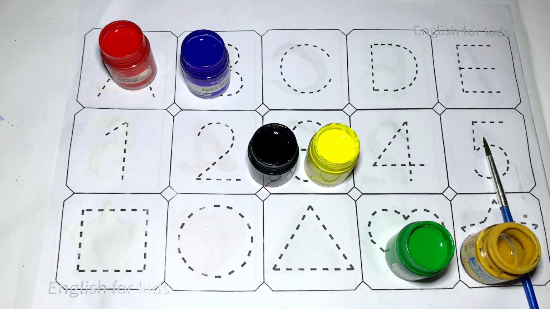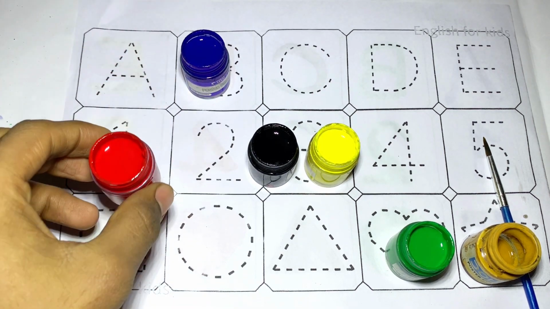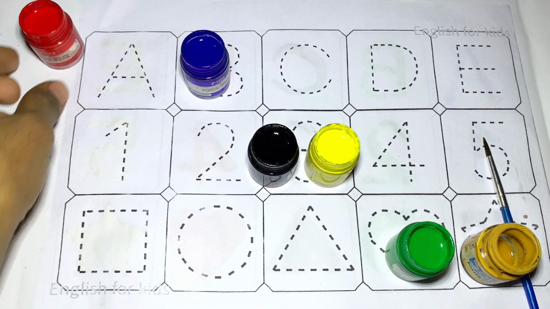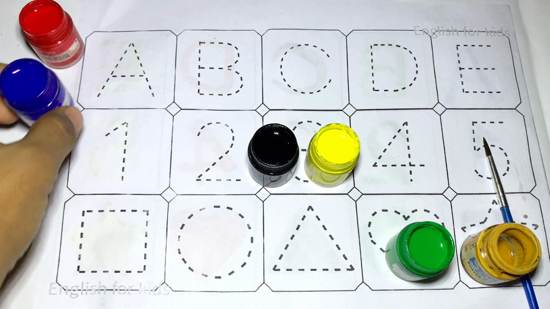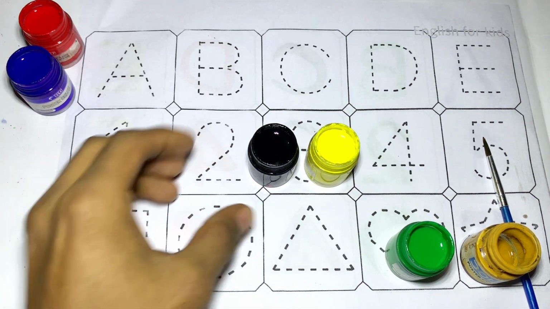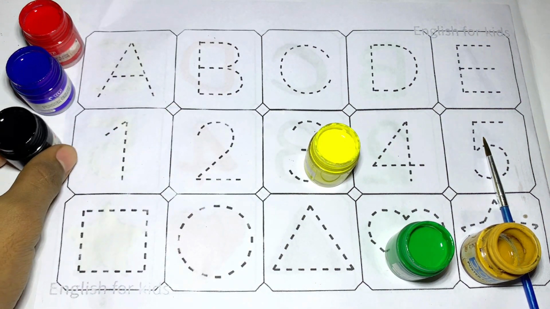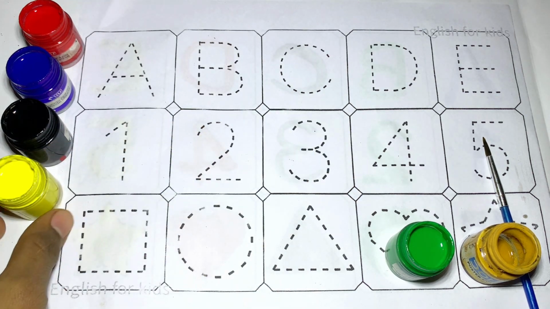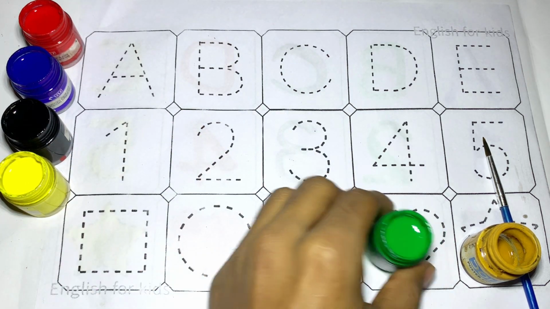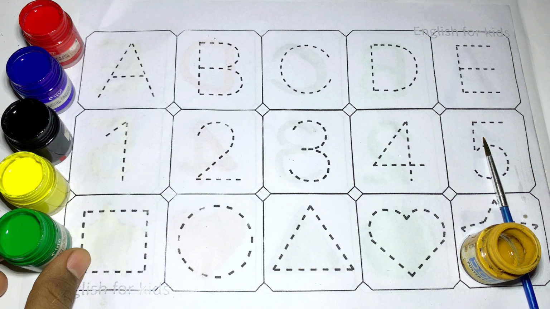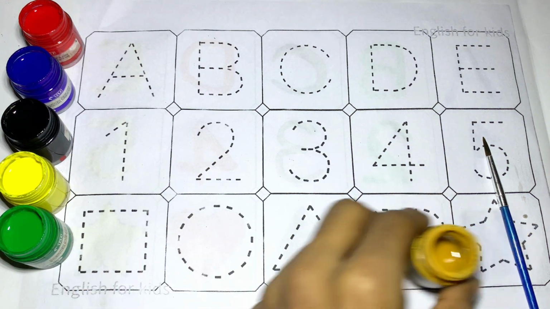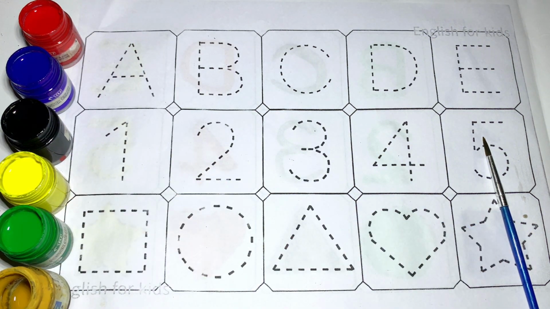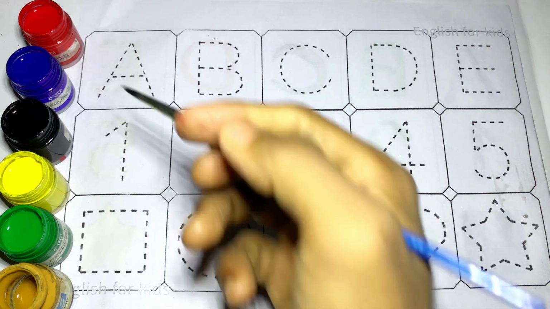Today learn alphabets, numbers and shapes. Kids, colors name: red color, blue color, black color, yellow color, green color, yellow color. Kids, now coloring alphabets, numbers and shapes.